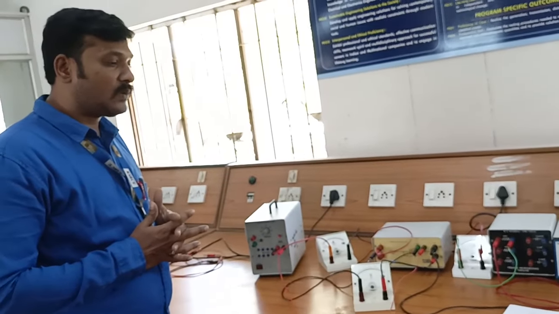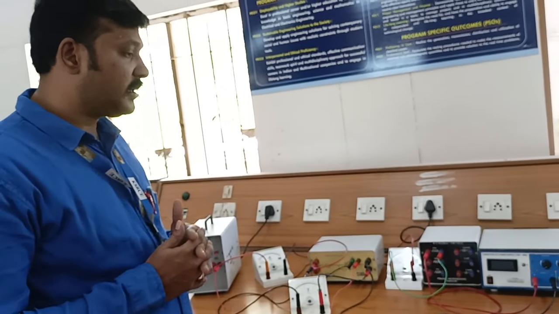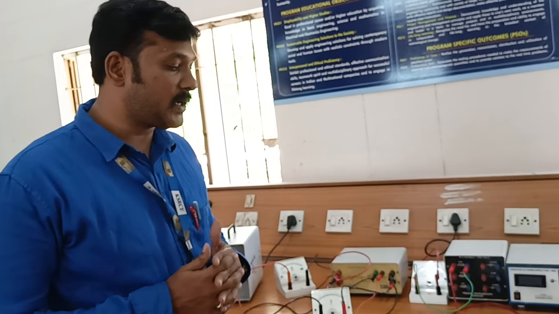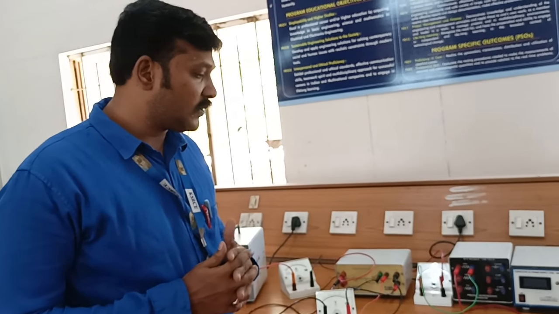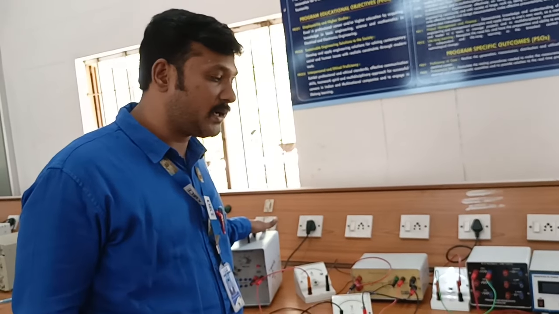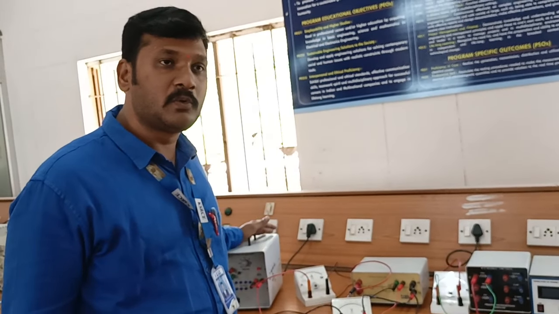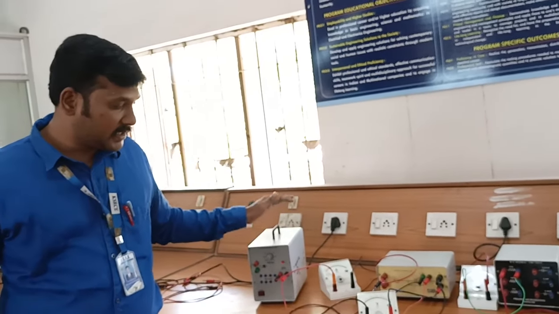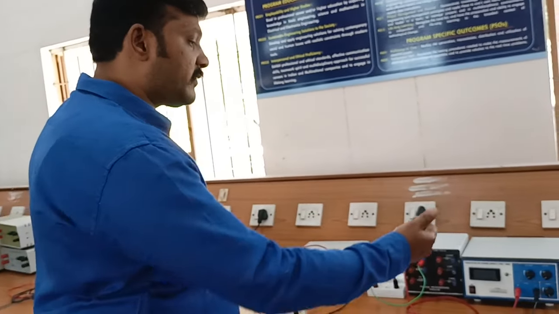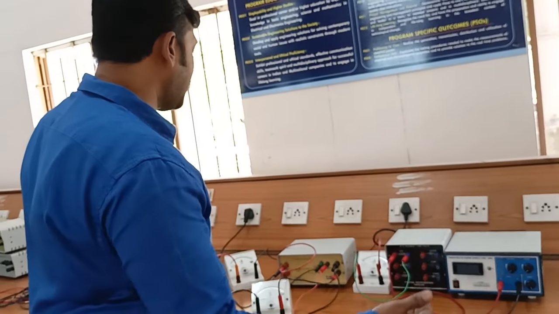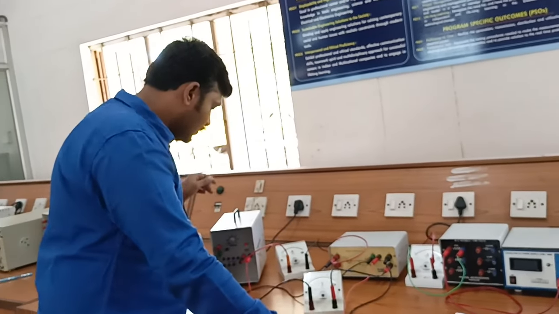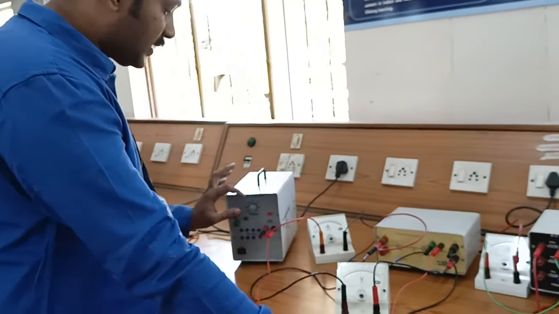Now the circuit is ready to take the readings. I am going to record the VI characteristics of this SCR and tabulate these values. For that I am going to vary the gate current applied to this, and fix two gate currents for the triac, and take the values for different values of voltage. Okay, so I am going to switch on the power to the circuit.